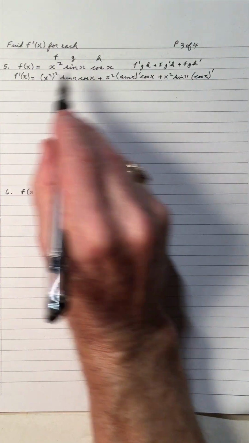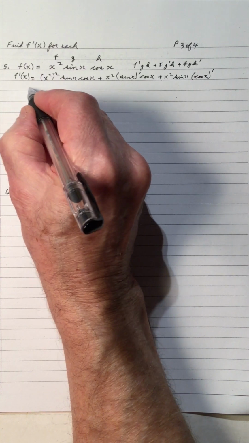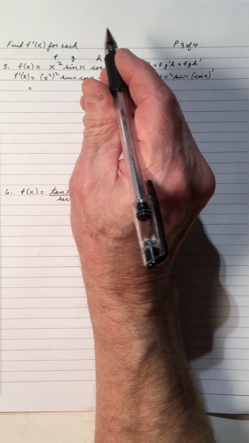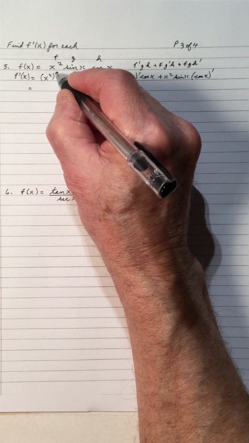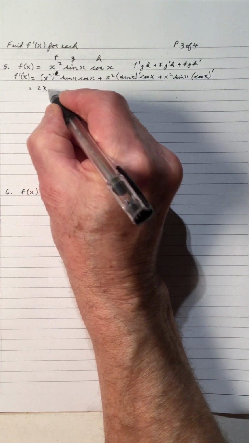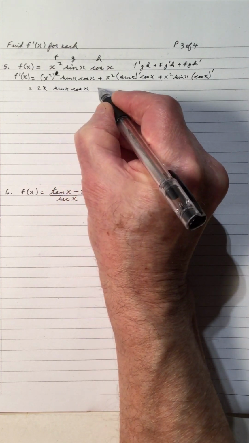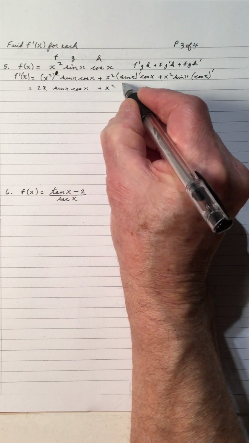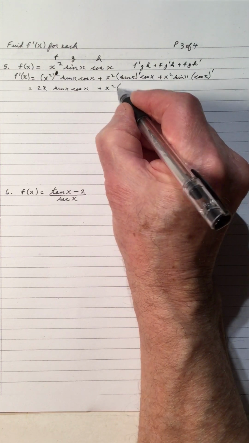Again, derivative of f, derivative of g, derivative of h. I meant to do a derivative here; I put a 2 there by mistake. So that's the derivative of x squared, 2x sine x cos x, plus x squared, derivative of sine is cos.